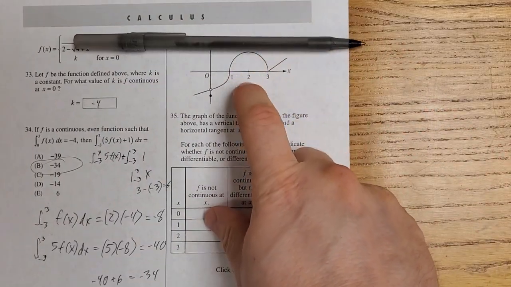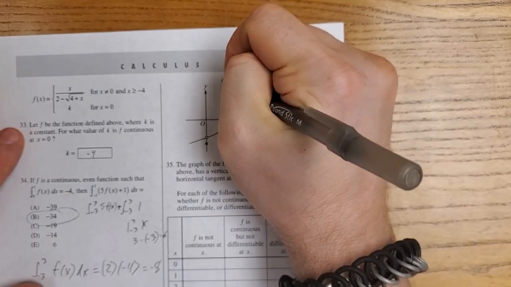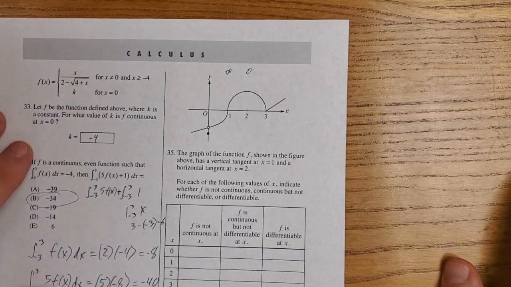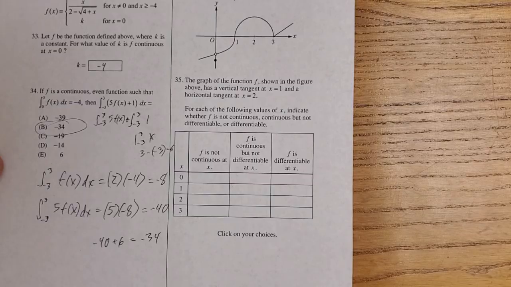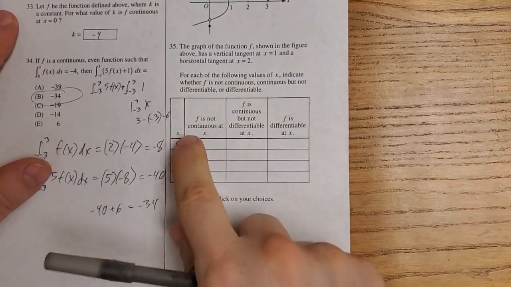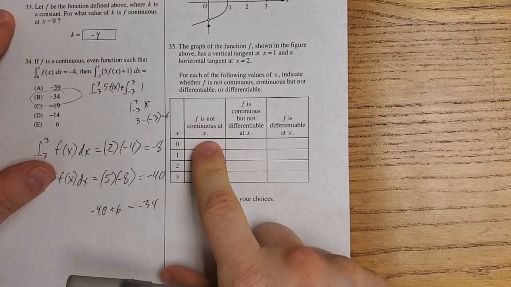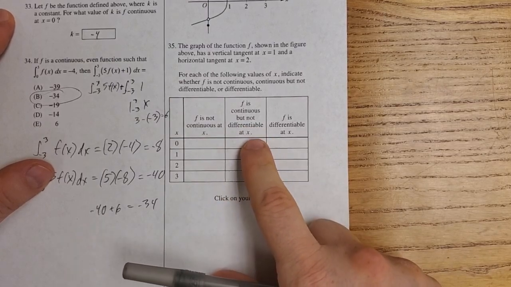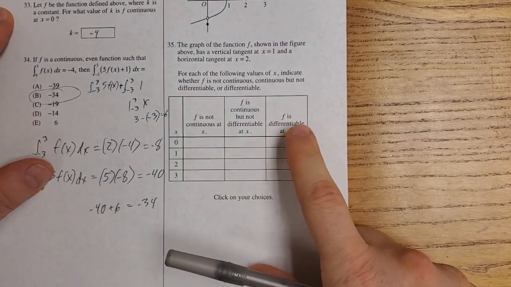So we're saying that at the point 1, the first derivative is infinity, and at 2 the first derivative is 0. So we're asking, for each of the points 0, 1, 2, and 3, is f not continuous? Is it continuous but not differentiable, meaning you can't take a derivative, or can you take the derivative?